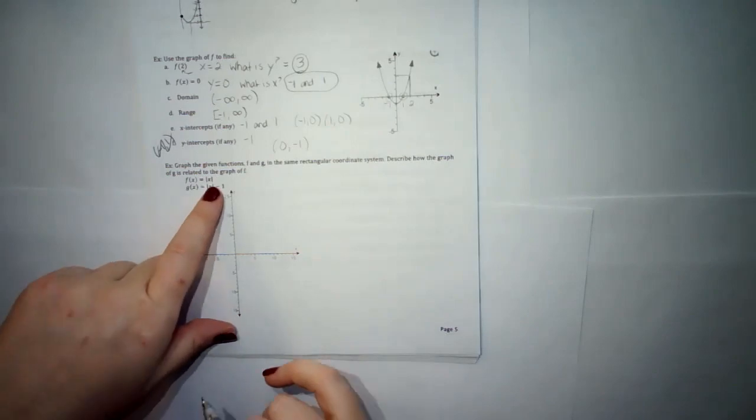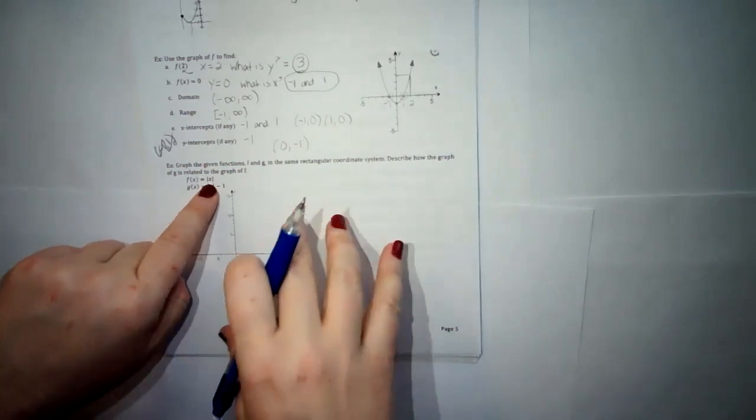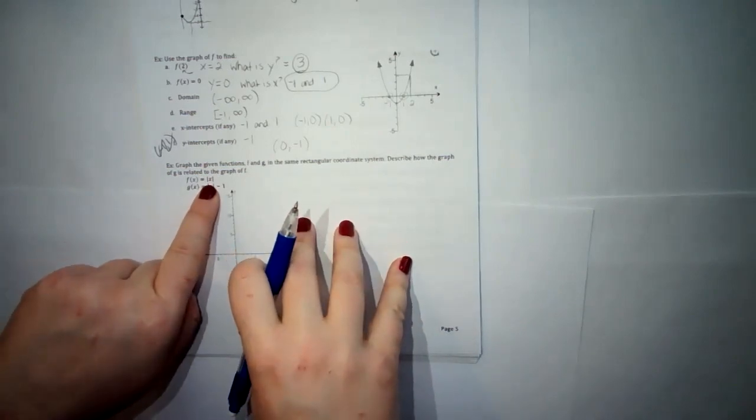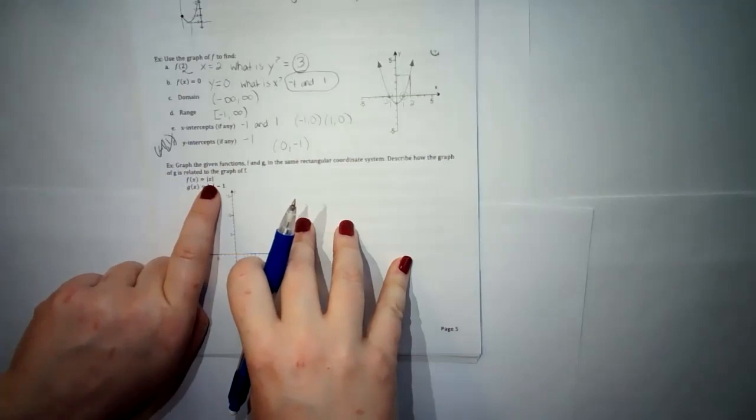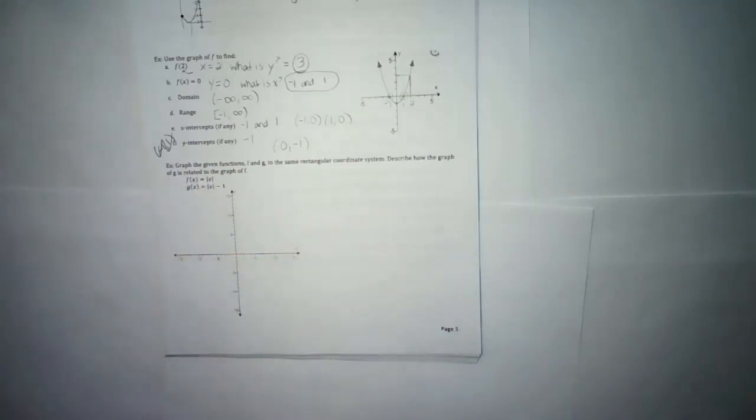Okay, graph the given functions f and g in the same graph, same coordinate system, and then tell how it's related. So we're going to slowly start moving into translations. Remember where you move stuff around? All right, so you may not know this, which is why I wanted to do this, because my math lab is going to ask. So for the first graph for f of x, it wants the absolute value of x.